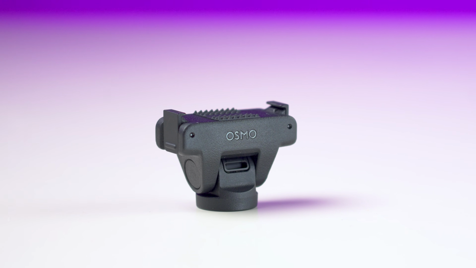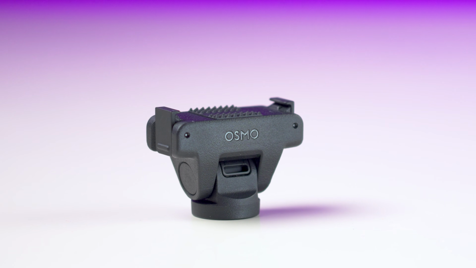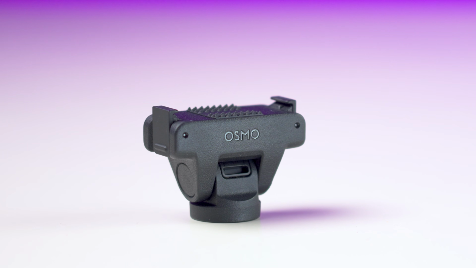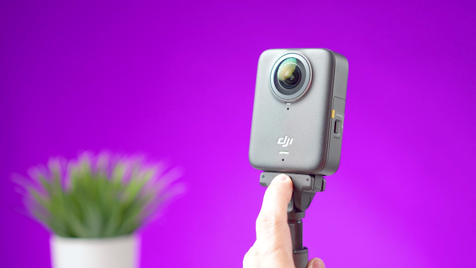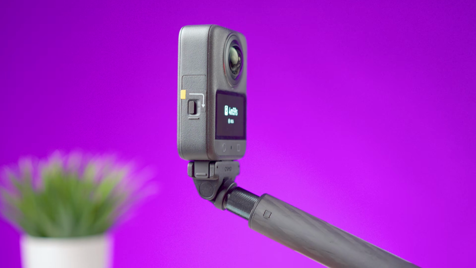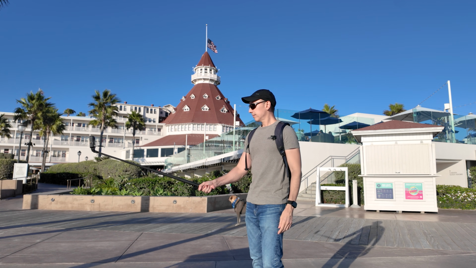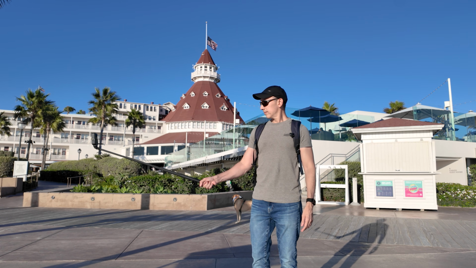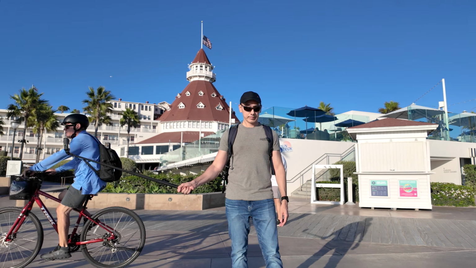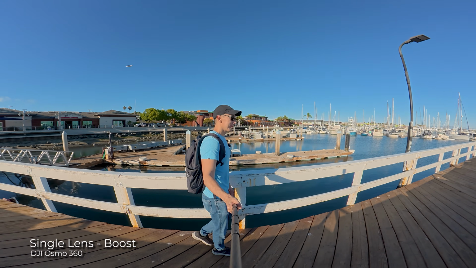But if you don't mind about that, you can tilt the camera using this adjustable quick release mount that comes with a combo version of the Osmo 360. Just push this button in the back and move the camera like this. Extend the selfie stick as much as you want and position it in front of you. Don't forget that you can use a wider field of view if you select the Boost video mode on the camera. And here you can see a few examples that shows the difference between each mode.